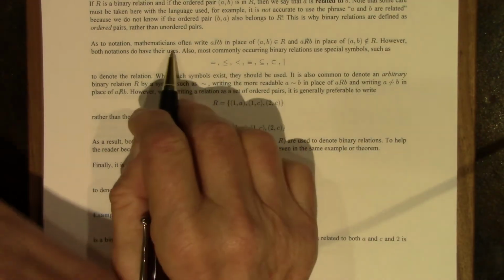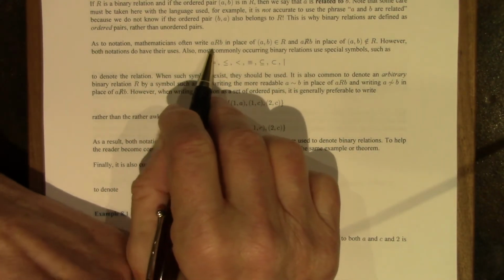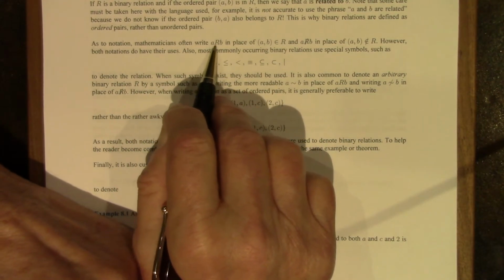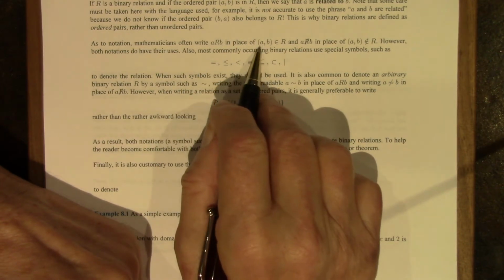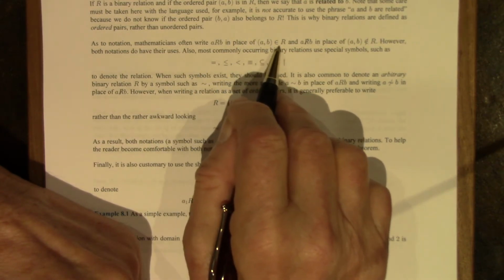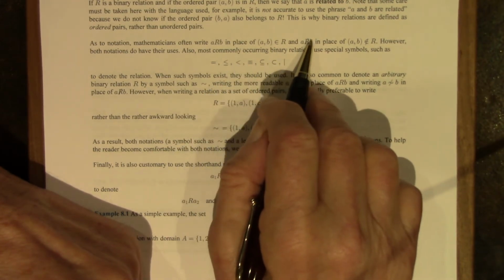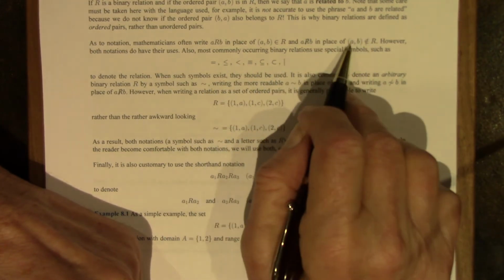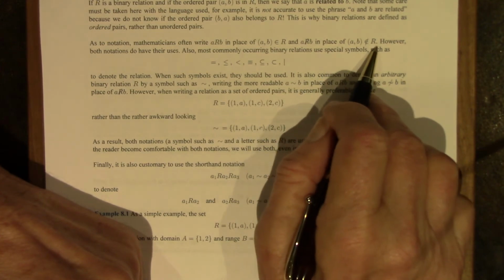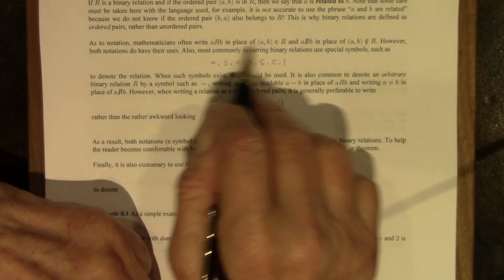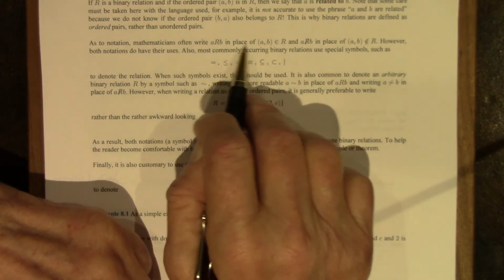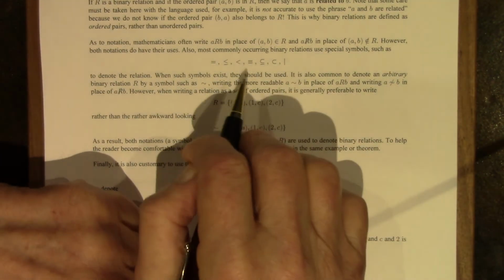Now we have to speak about notation. Mathematicians will often write ARB in place of ordered pair AB is in R, and then A R with a line through it B in place of ordered pair AB is not in R. This is very common. Nevertheless, both notations do have their place, and so you will see them both.